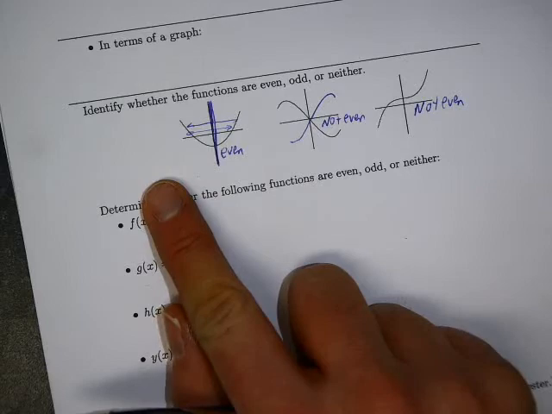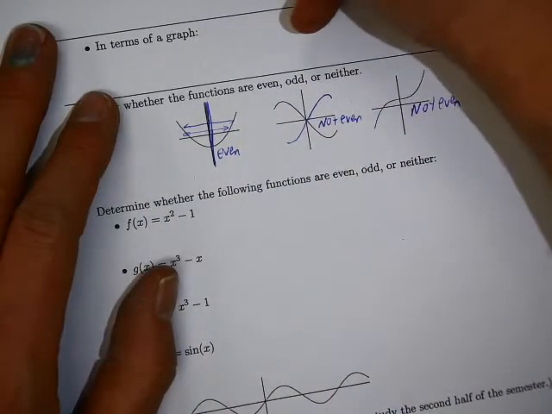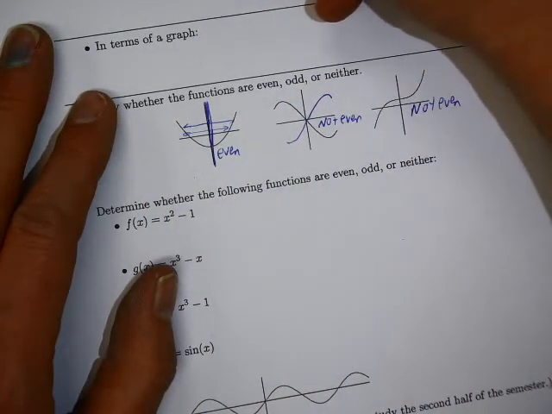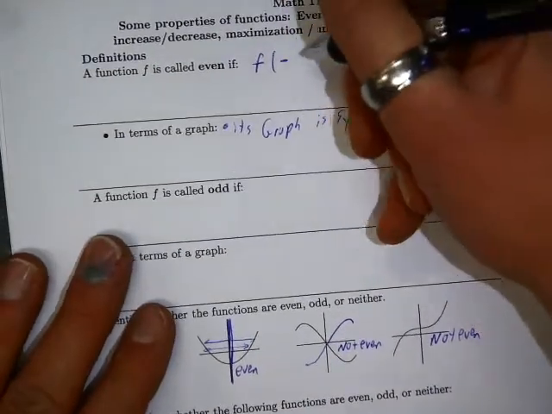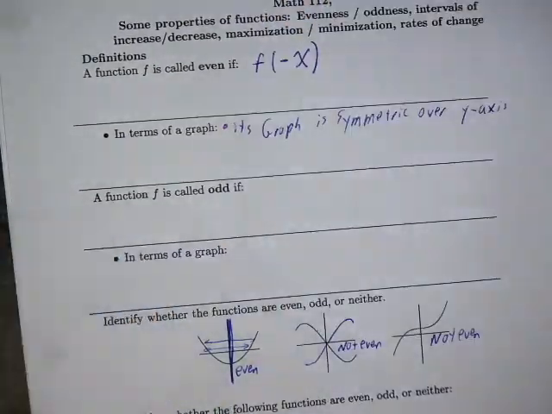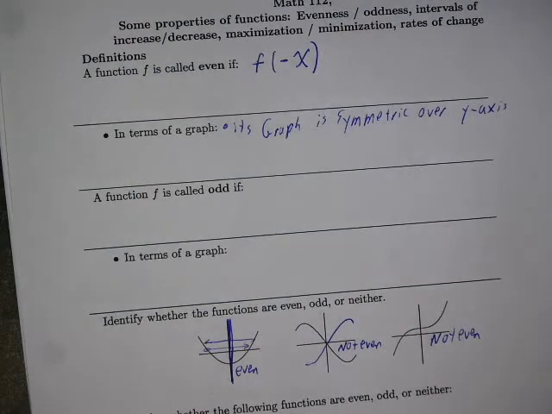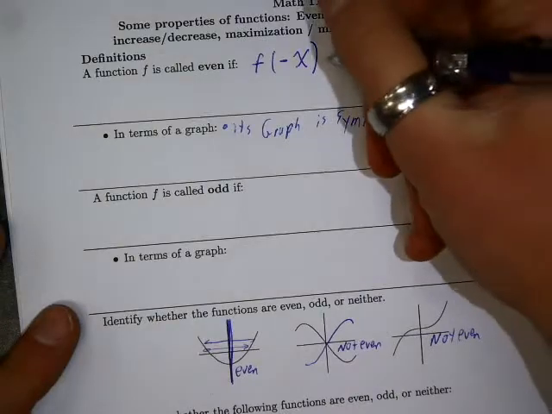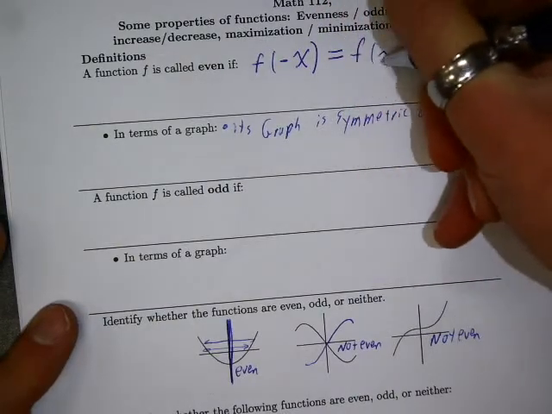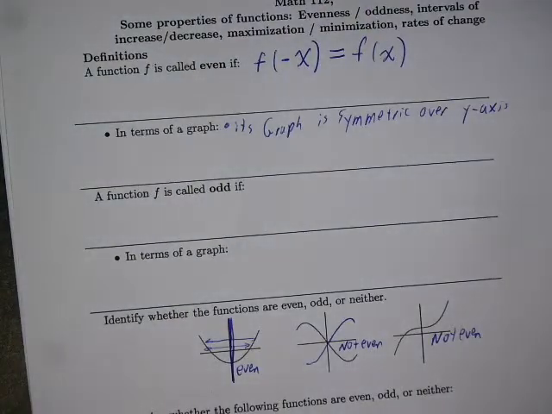Remember, y is supposed to be the function value, though. So f of negative x is the y value corresponding to negative x, but that has to be the same as the y value corresponding to x. So f of negative x is always the same thing as f of x. That's what it means for a function to be even. That seems familiar to everyone, I hope? Rings bells, even if you didn't remember beforehand?